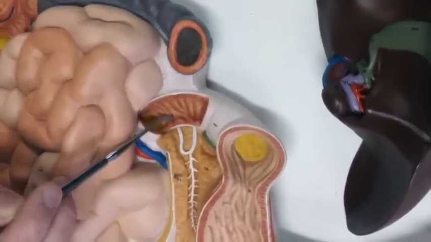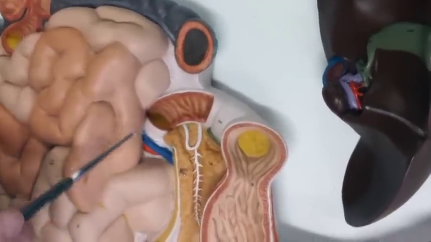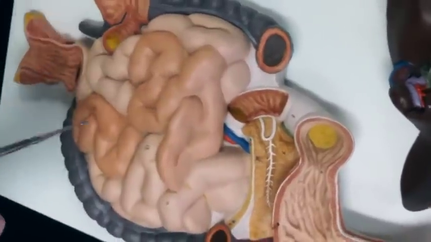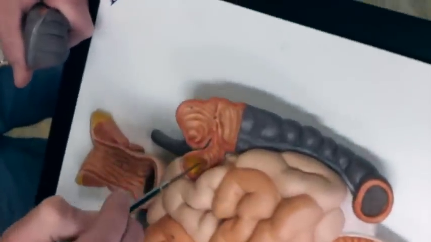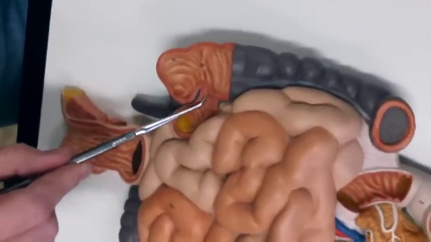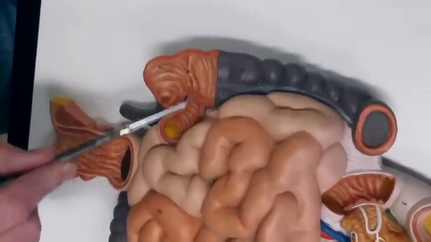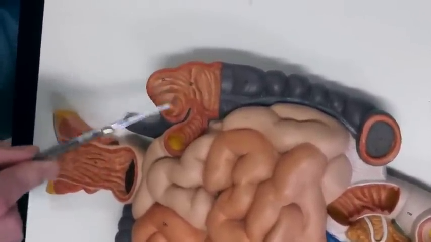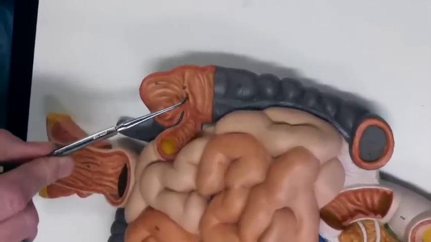Now let's work our way through all the jejunum, the small intestines. We're going to work all the way through the jejunum, and now we're going to empty out into the ileum. This section right here is going to be your ileum. This right here, number 14, is your ileocecal valve. Ileo and cecal: this is your cecum, and this is your ileum. So this guy right here is your ileocecal valve.